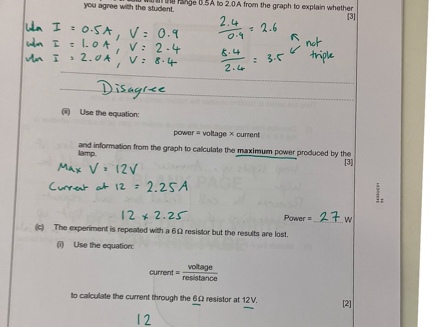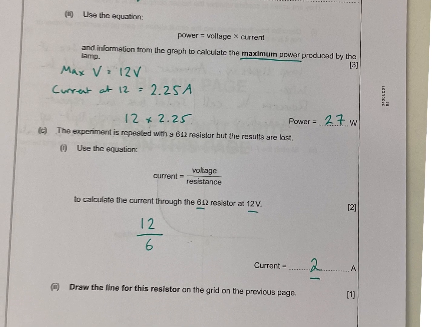Okay, so we're going to calculate the power when it's at maximum power. So we need maximum voltage. The maximum voltage from the graph is 12. And when the voltage is 12, the current is 2.25 on the graph. So I'm just going to use that equation to give me 27 watts.